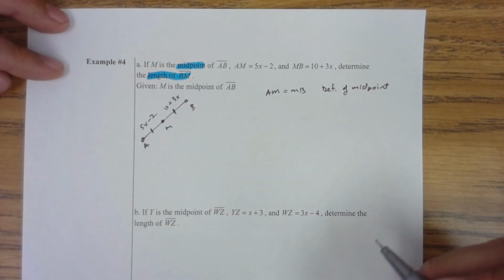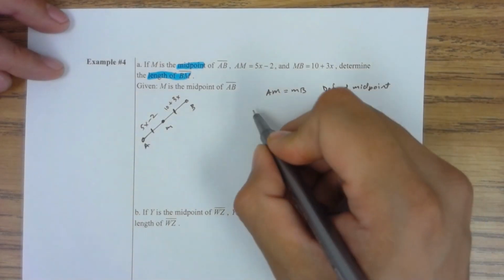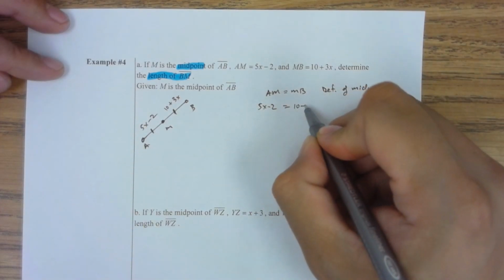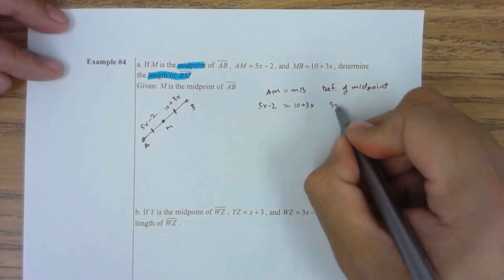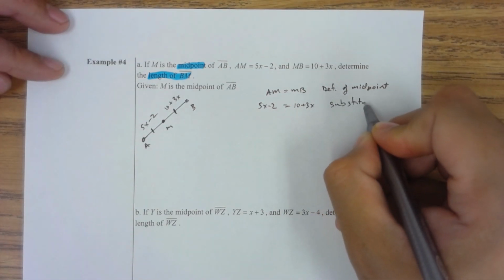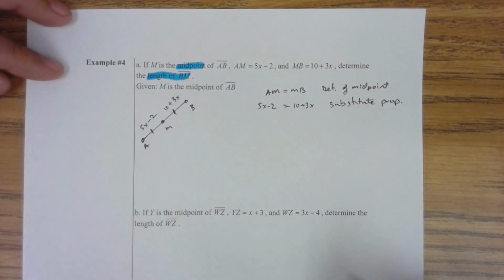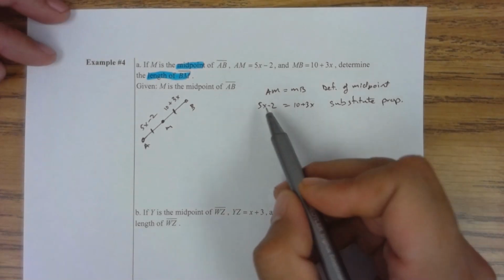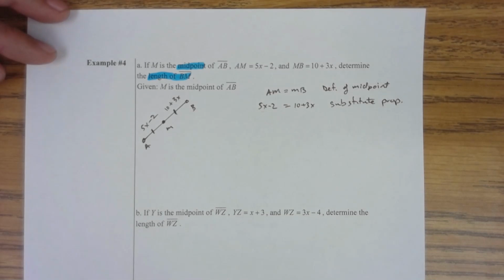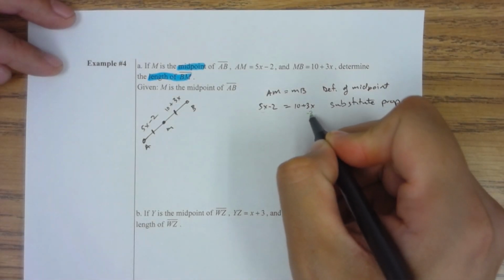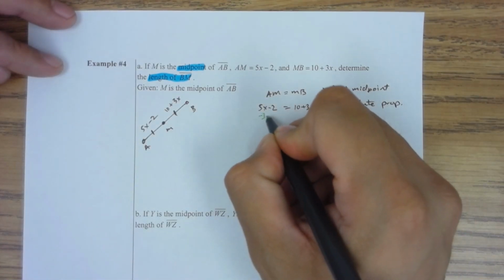And then from there we just substitute in. We know that AM is 5x minus 2, and we know that MB is 10 plus 3x. So here we did some substitution. Now just algebra. We have x on both sides here, so we are going to go ahead and subtract 3x to both sides.